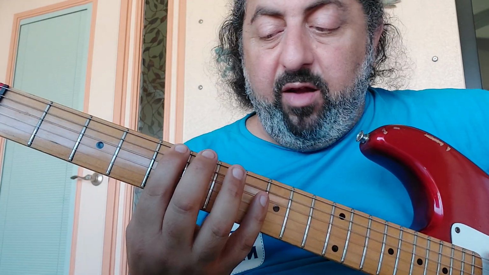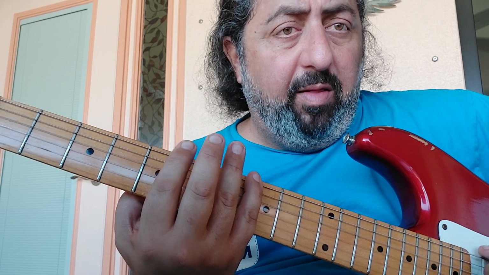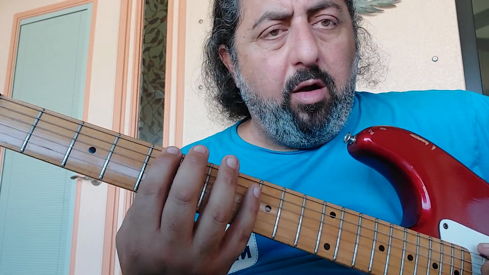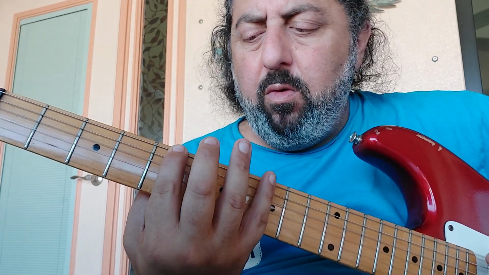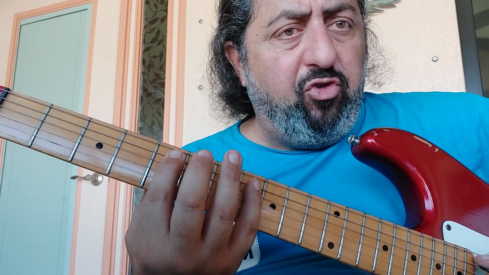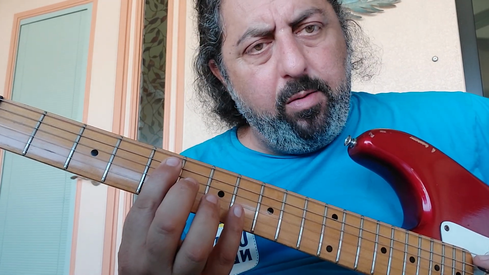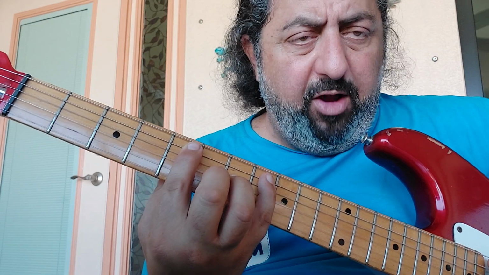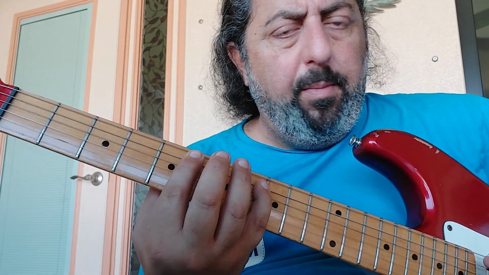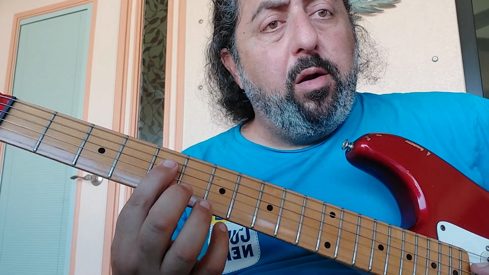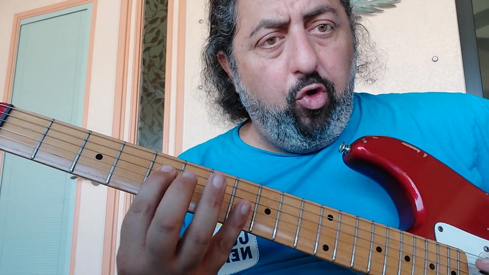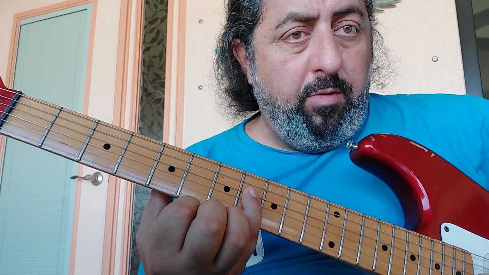So you could even think of this as the Phrygian Mixolydian combination of darker scales, the natural minor and natural major, 6 and 1, and brighter minor, 2, and brighter major, 4.